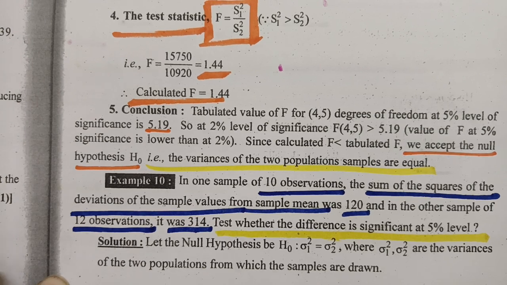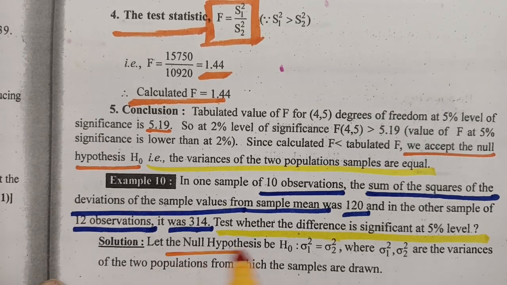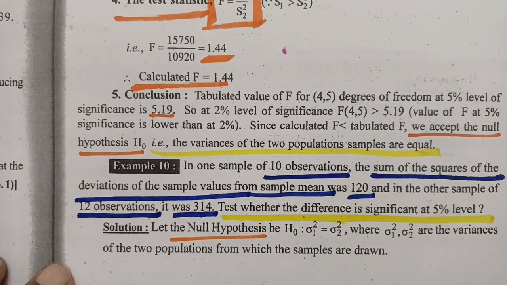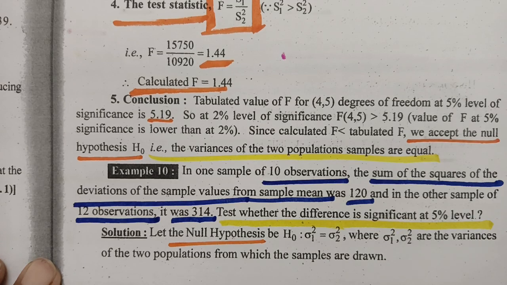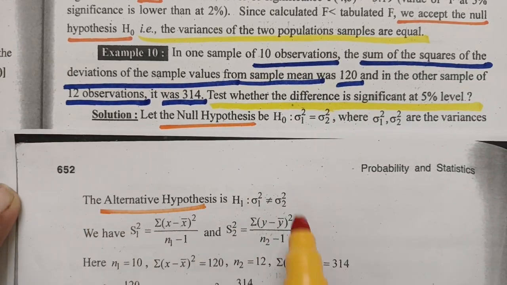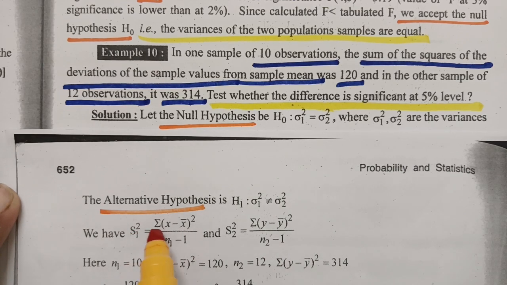The first one, we are going to take the null hypothesis. As usual, at null hypothesis, sigma 1 square is equal to sigma 2 square. And for alternate hypothesis, sigma 1 square not equals sigma 2 square. And S1 square is equal to sigma x minus x bar whole square by n1 minus 1.